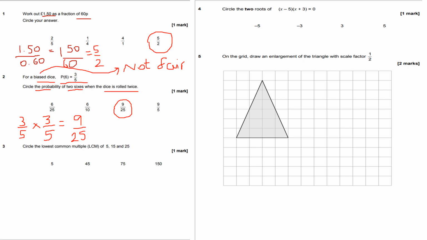Question number 3. Circle the lowest common multiple, LCM, of 5, 15, and 25. So it's the smallest number that appears in all 3 times tables. 5, 10, 15, 20, 25, 30. We'll stop there for a second. Next one we'll do 15, 30.